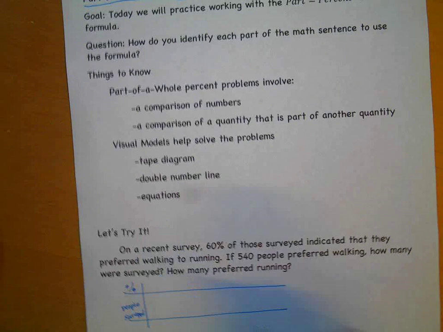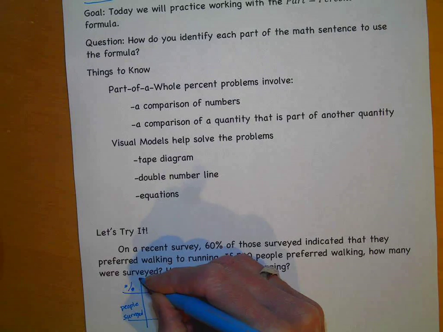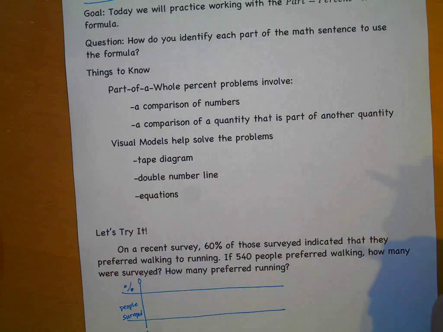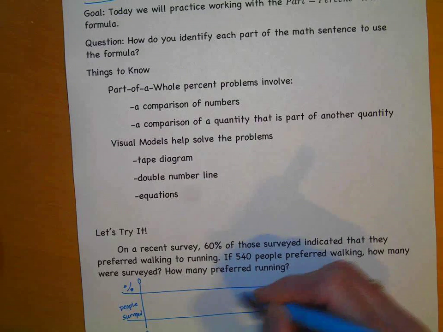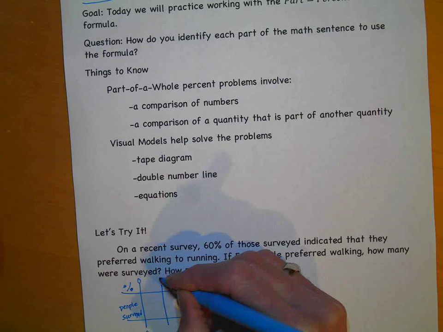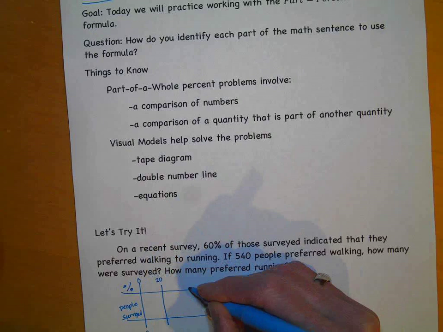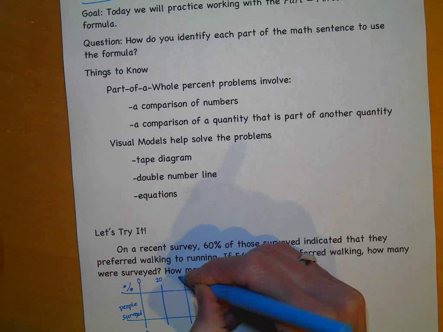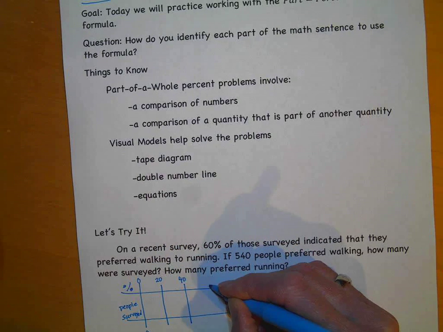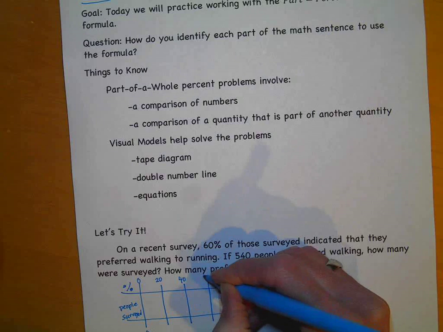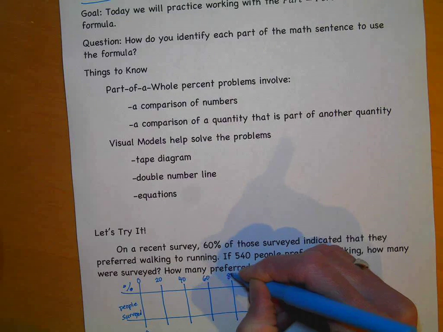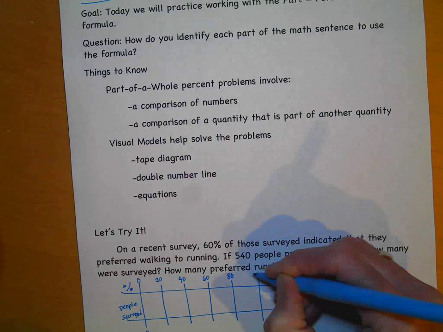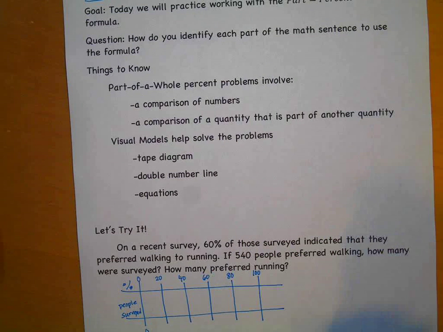Okay, so now I know that I have 0% here, 0 people surveyed, right? And then we're going to say that this right here is 20%. This right here is 40%. This right here is 60%. This right here is 80%. And then this right here is 100%.